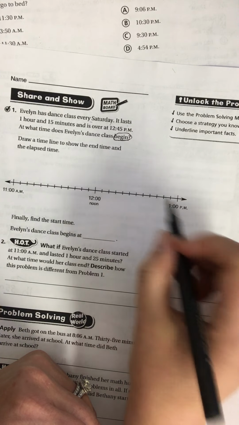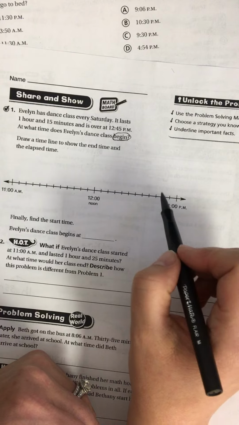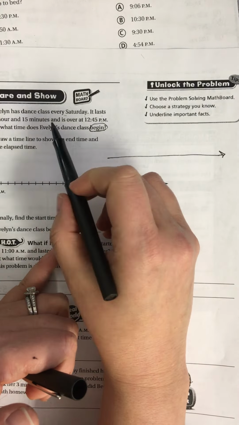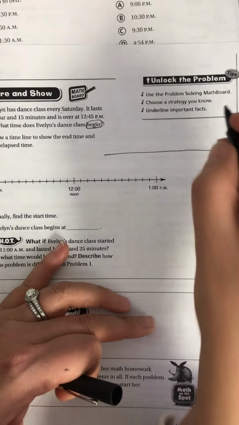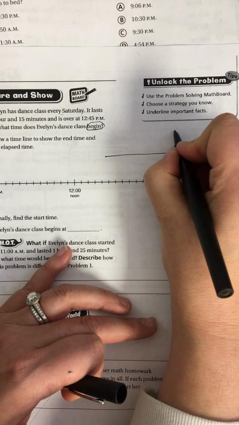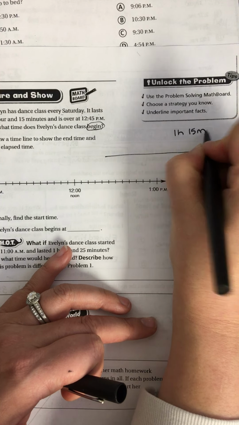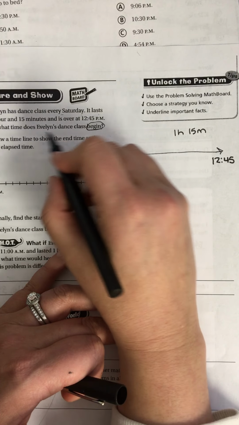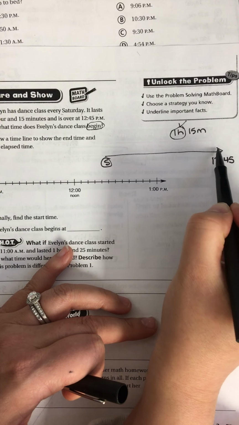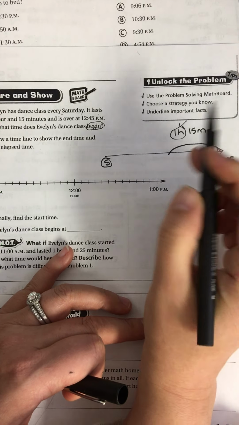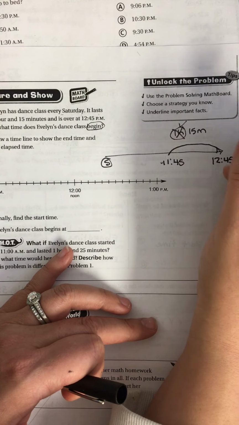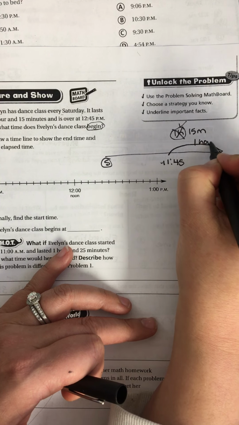So here's her dance class, and I think they did this in increments of 5, but if we want to make our own number line to make it easier for us, we know that it is over at 12:45, so that's our ending time when it says it's over. We know the time in between is 1 hour and 15 minutes, and we're looking for the start time. What time did the class begin? So let's take care of this hour first and go back an hour. If we start at 12:45 and we go back an hour, that would be 11:45. Then, that's my 1 hour.